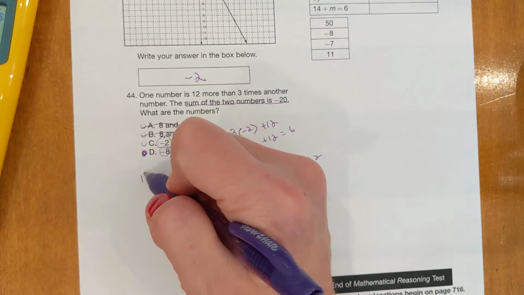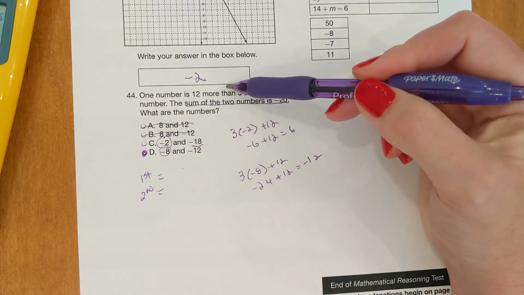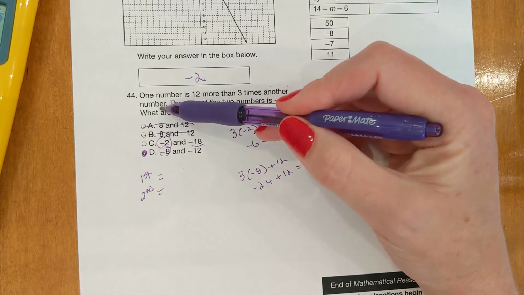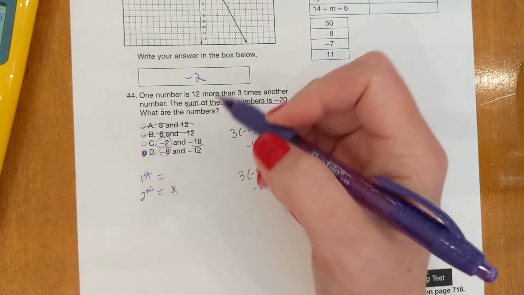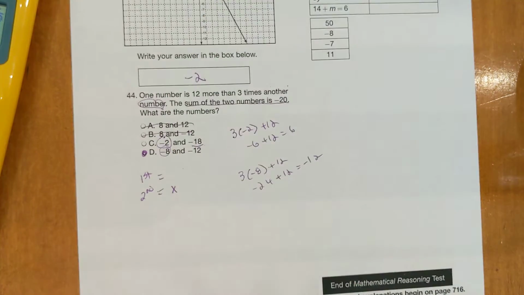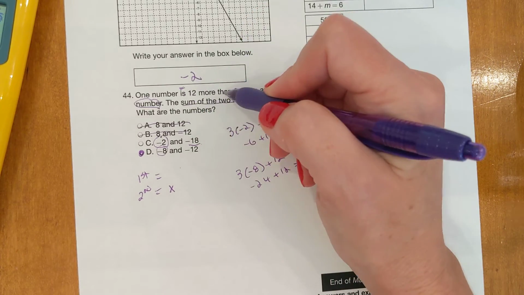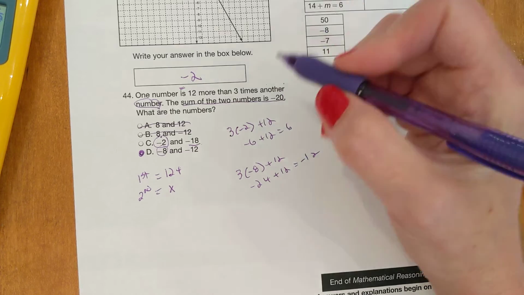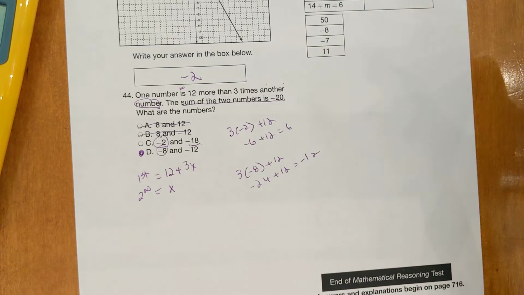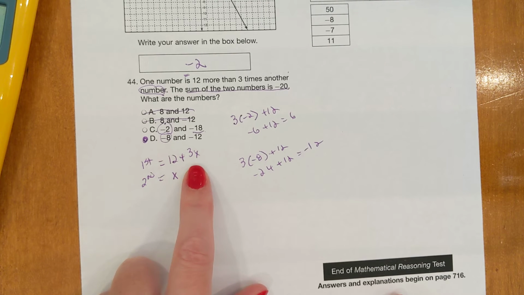Okay, so if you want to actually do the problem using all your algebra skills, we've got one number, we'll call it the first number, and we got another number, we'll call it the second number. One number is 12 more than 3 times another number. So we're going to call the other number, or the second number, X, because it's at the end of the sentence. Whoever's at the end of the sentence gets to be X. And then the first number equals 12 more than 3 times the other number, or 3X. So it's 12 plus 3X.